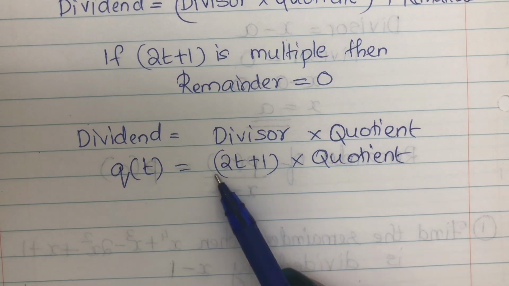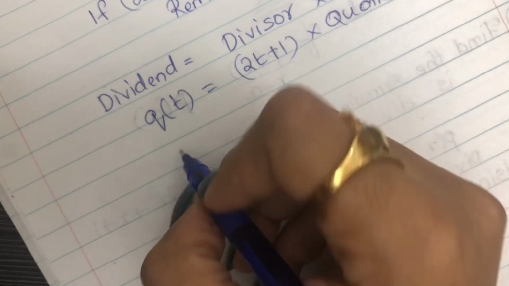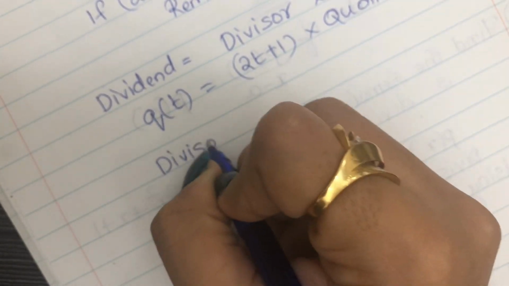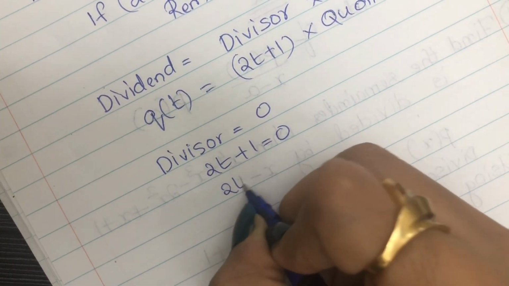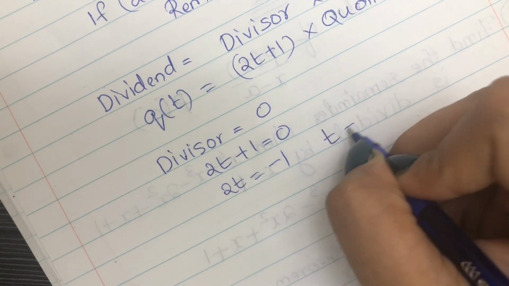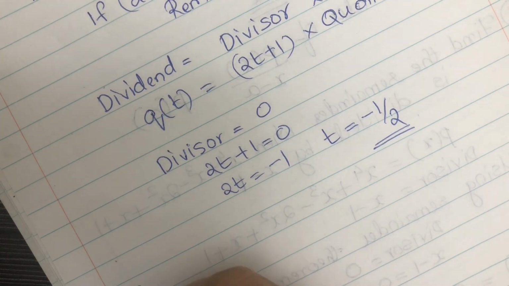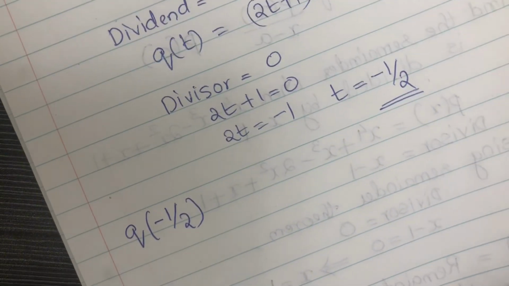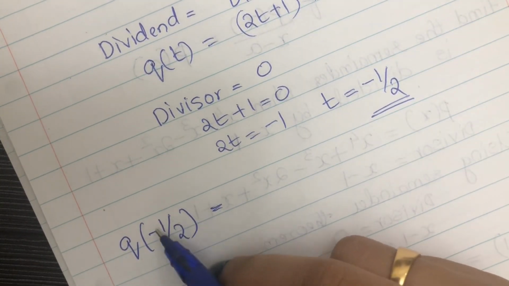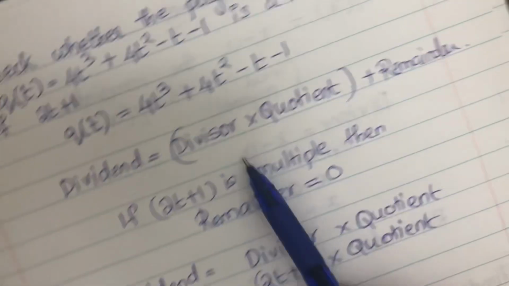So our divisor is 2t plus 1. Now we'll put divisor equal to 0. So 2t plus 1 equal to 0. So 2t is minus 1, and t is equal to minus 1 by 2. And now what we'll do? We'll put q of minus 1 by 2 and check if it is 0. So q of minus 1 by 2: we will substitute minus 1 by 2 in the form of t in this expression.